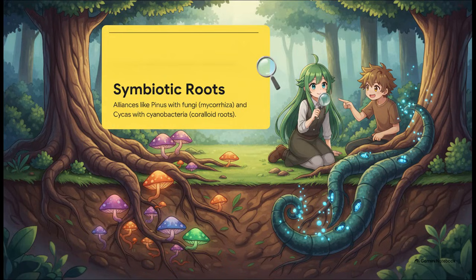And because they often grow in really harsh environments with poor soil, their roots have formed these brilliant symbiotic alliances to survive. For example, Pinus partners up with fungi to create a mycorrhiza, a root network that absorbs water and minerals way better than the tree ever could on its own. Meanwhile, Cycas forms coralloid roots, literally inviting nitrogen-fixing cyanobacteria or blue-green algae inside its roots to pull nitrogen fertilizer right out of the air. It is just a masterclass in biological teamwork.